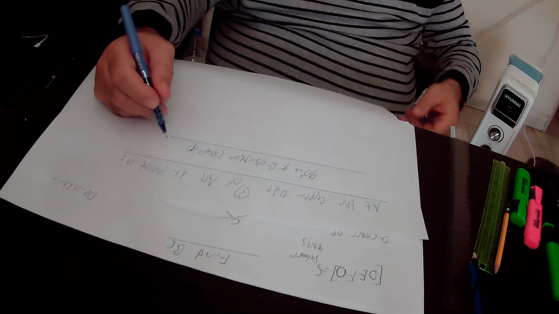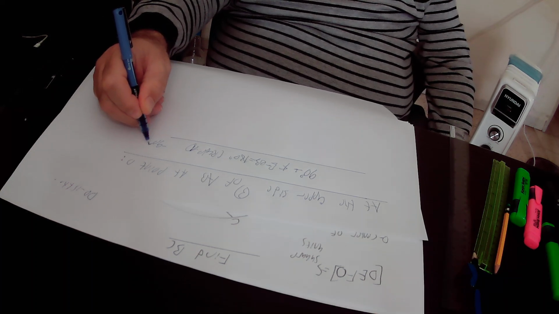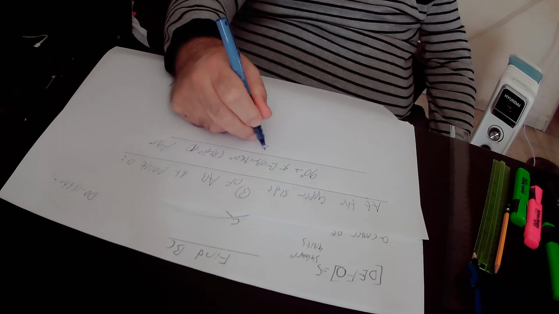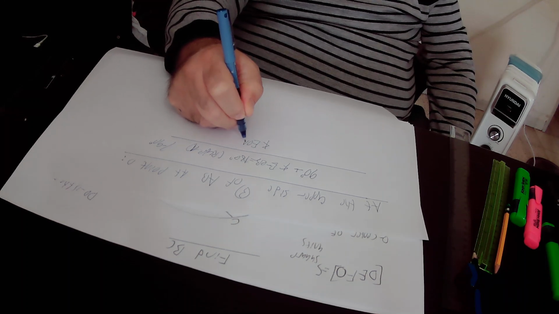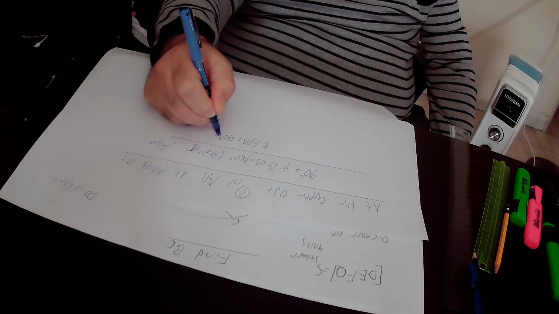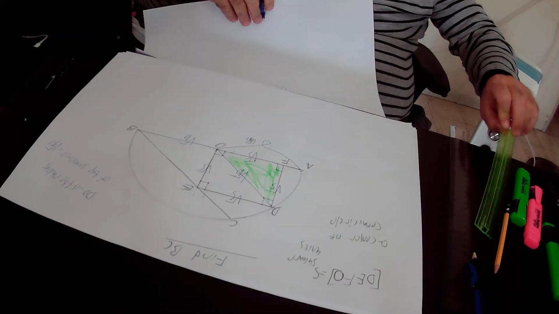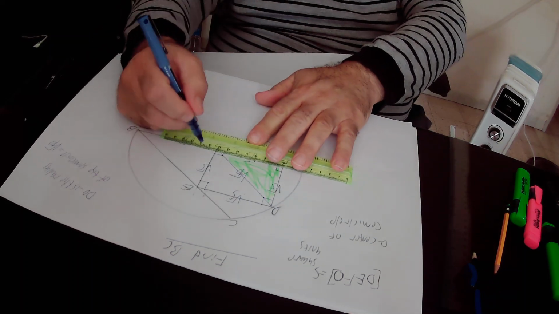Here we will subtract 90 degrees from this equation and we will get that the missing angle EOB equals 90 degrees, because 180 degrees minus 90 degrees is equal to 90 degrees. So this is a right angle. Angle EOB is a right angle.